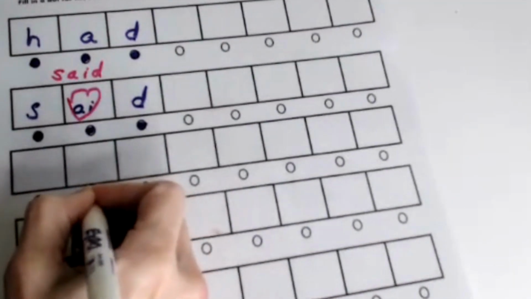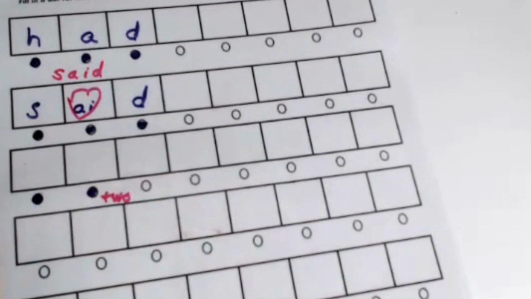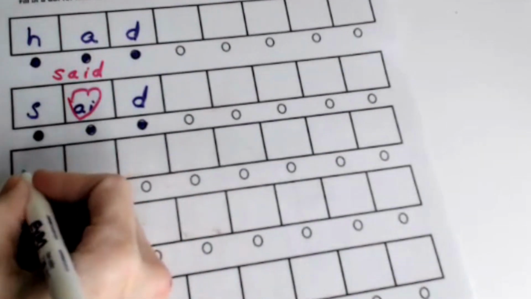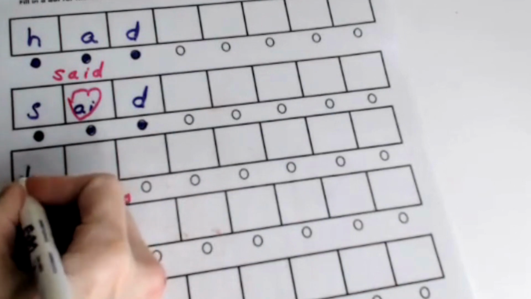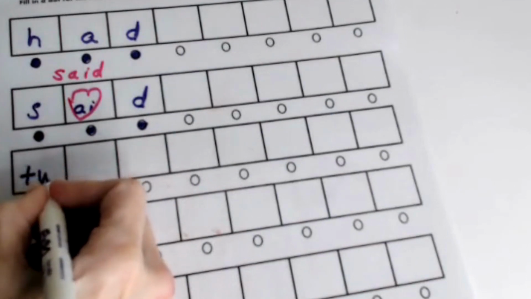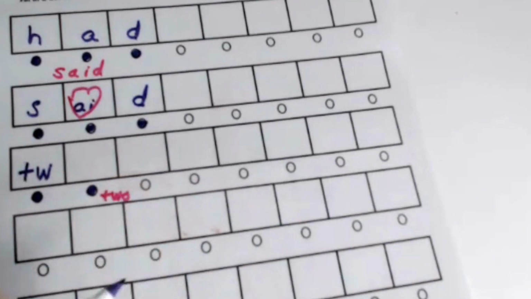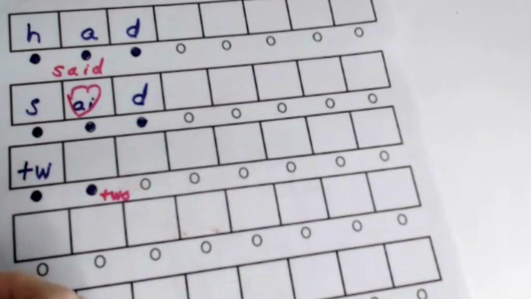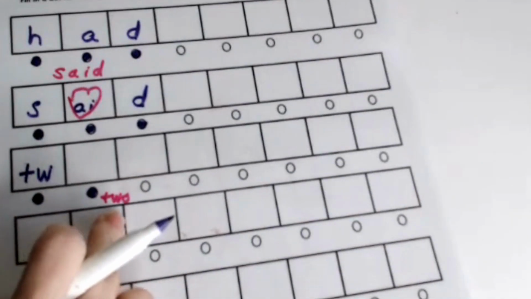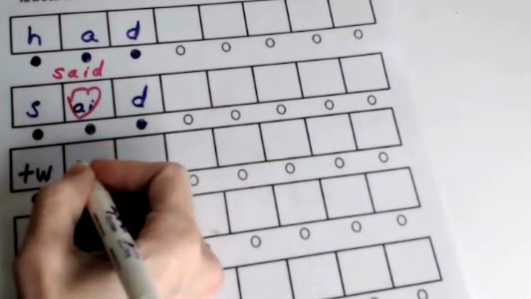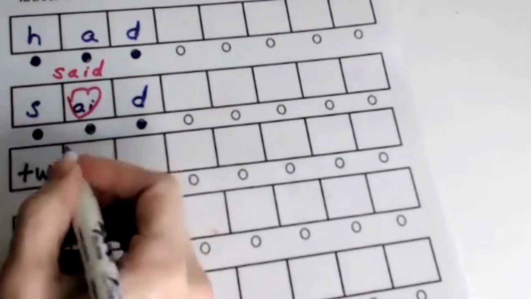Okay. And then we have TW, meaning two, something more than one. And then we have that "oo" sound. Now that one could also be a little bit confusing, but we can also talk about other words that have that "oo" sound, like do. So TW and then the O.